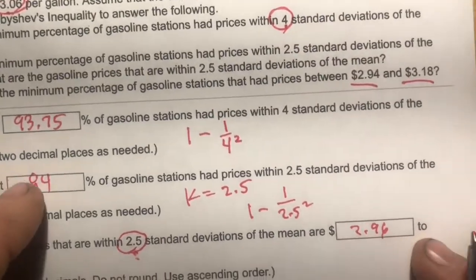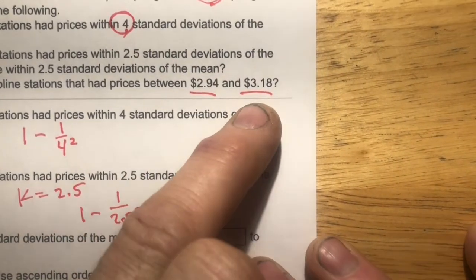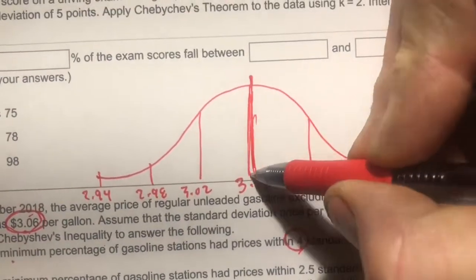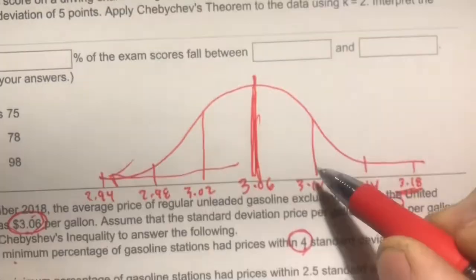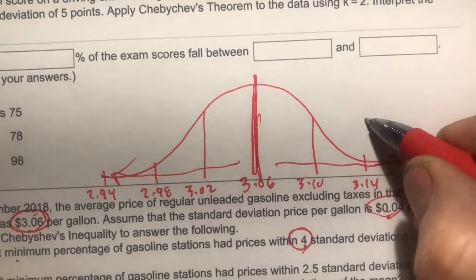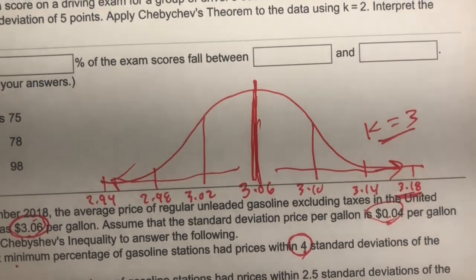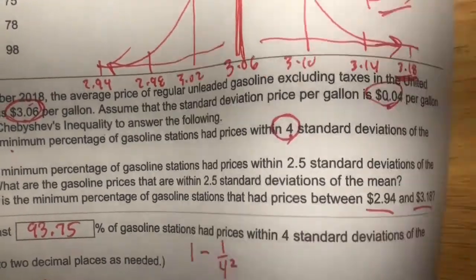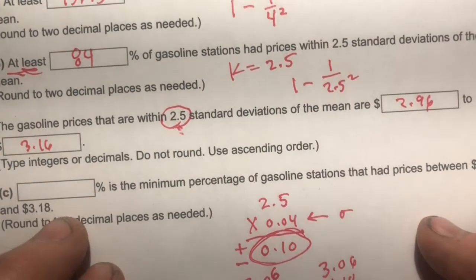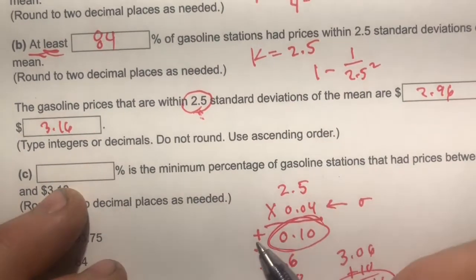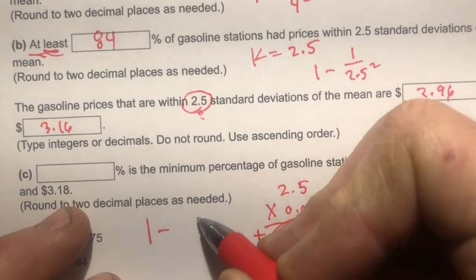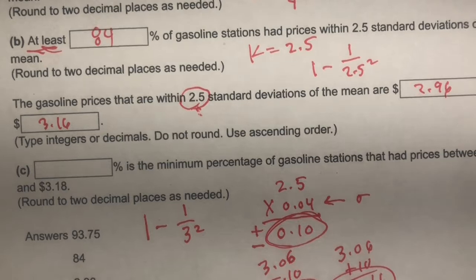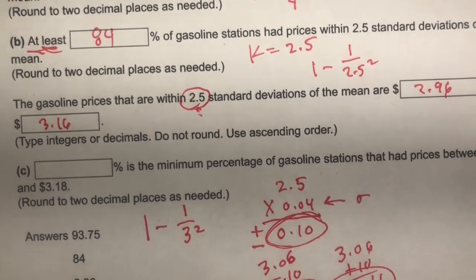So it's asking between these two right here. We're looking from the mean, and we're 3 standard deviations each way. So K is 3. According to this, if I do 1 minus 1 over 3 squared, I'm just going to punch it in here.